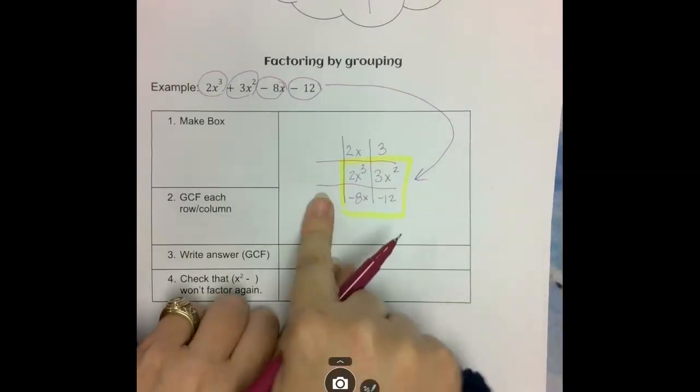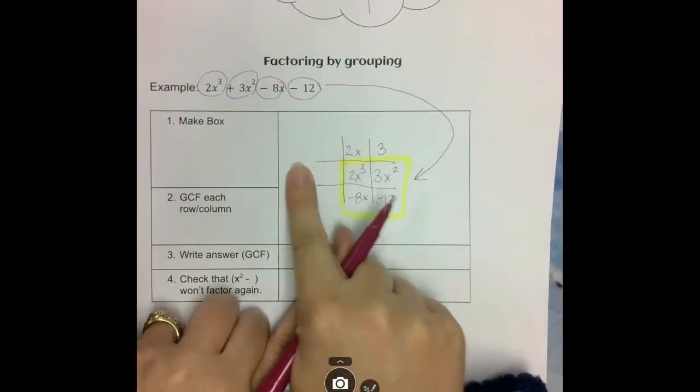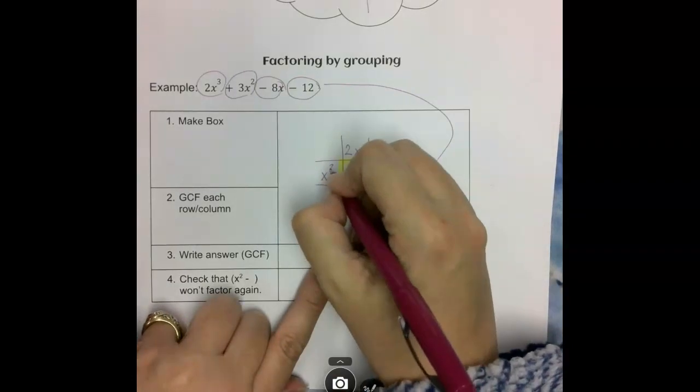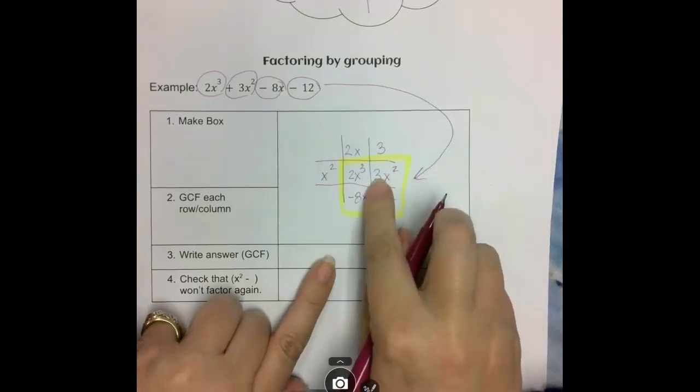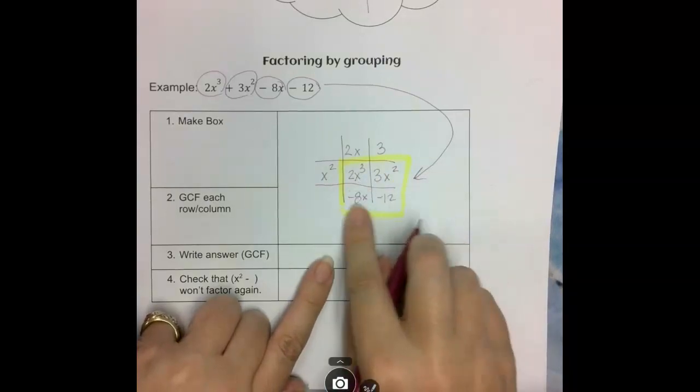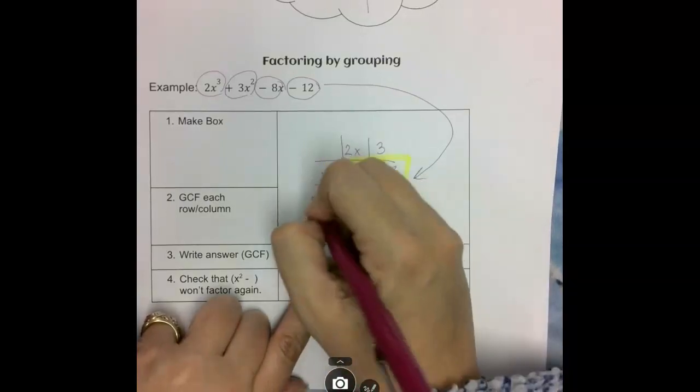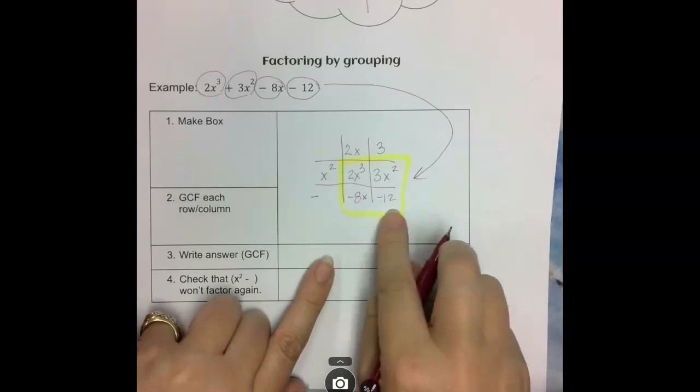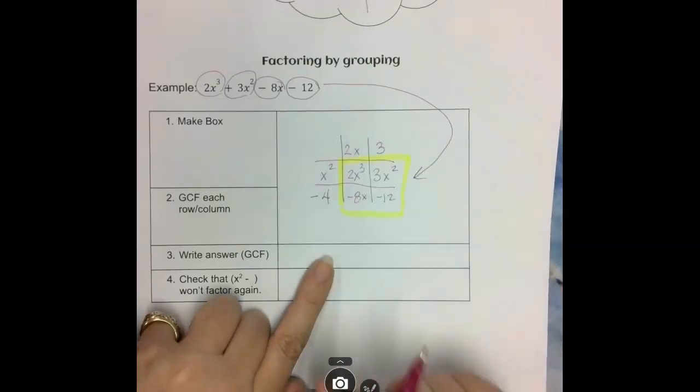Then I go this way. What do these guys have in common? Well, they have an x squared in common. 2 and 3, they don't have any numbers in common, but this has 2 x's and this has 3 x's. Here, these both have a negative, so I'm going to put a negative. And 8 and 12 both have a 4 in common. They don't have an x because this one doesn't have an x.